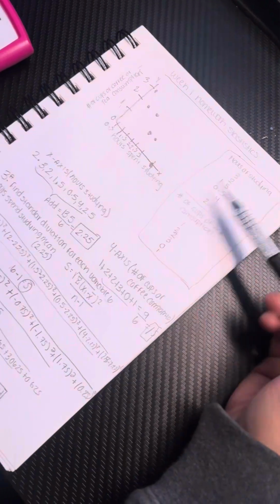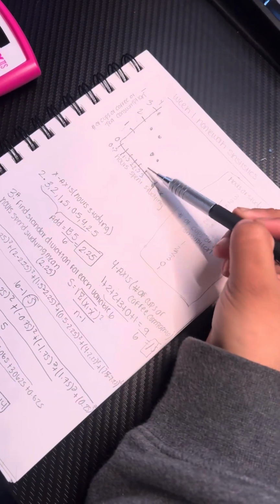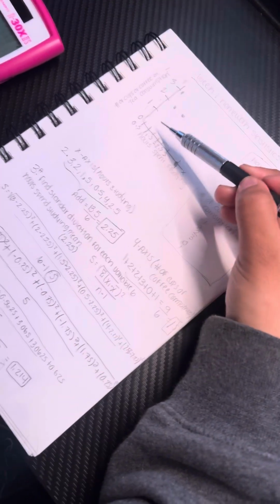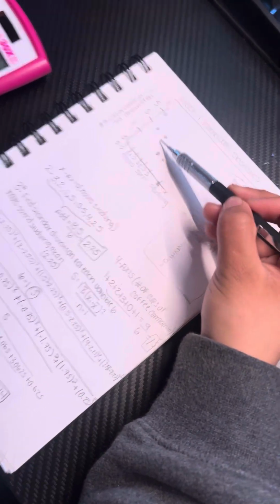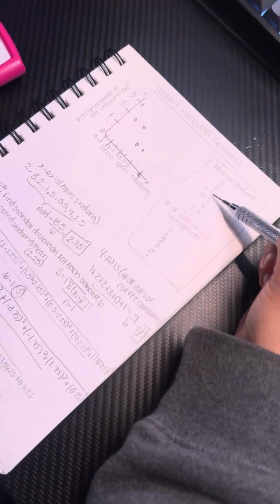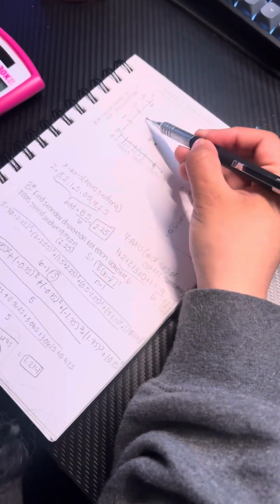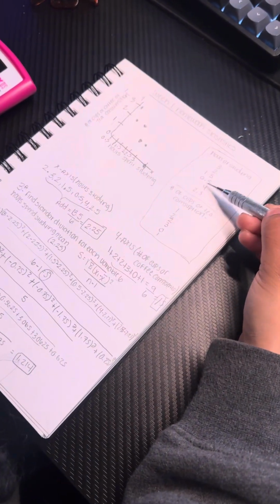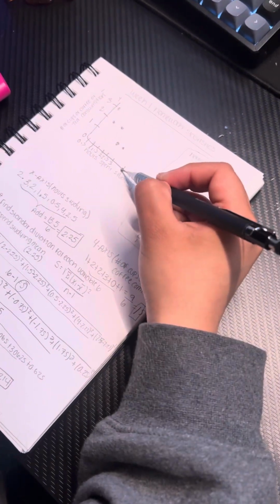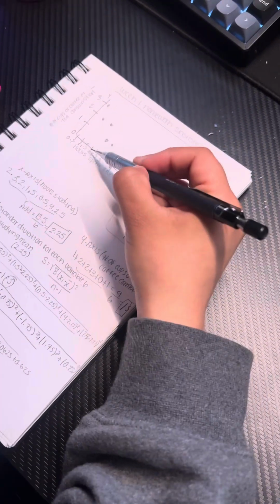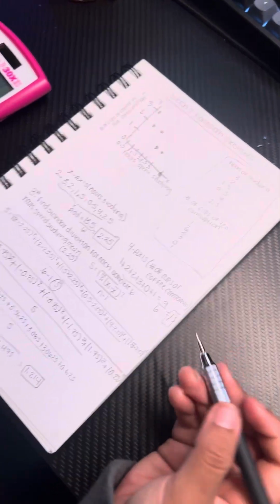And then how I matched them together was 3 to 1, 2 to 1, 2 to 2. And then I did 1.5 to 2. And then I did 0.5 to 3, 4 to 0, and then 2.5 to 1. So that's how my graph came out for the first question.